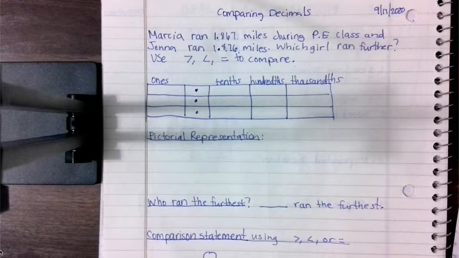I'm going to read the problem for you guys. Marcia ran 1 and 867 thousandths miles during PE class, and Jenna ran 1 and 876 thousandths miles. Which girl ran further? Use greater than, less than, or equal to compare.